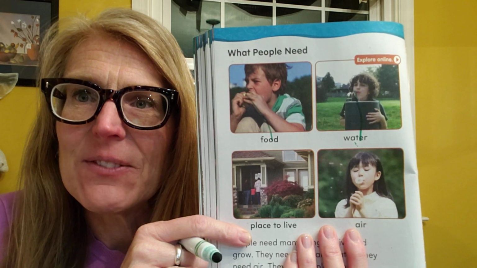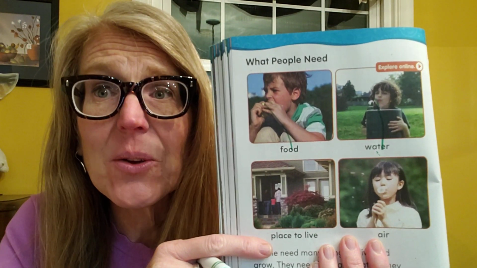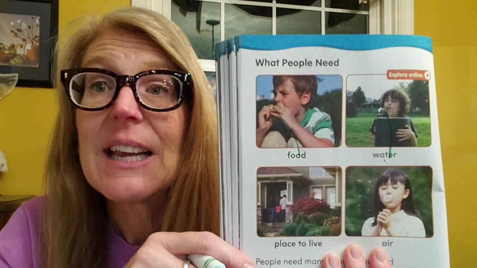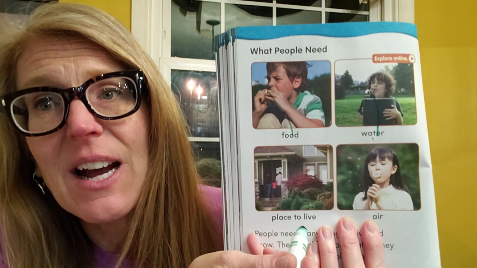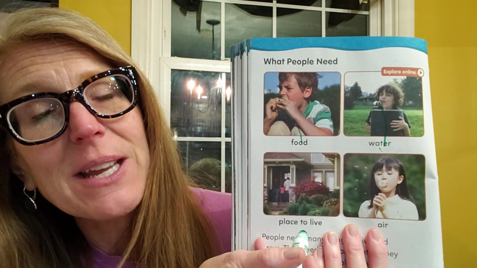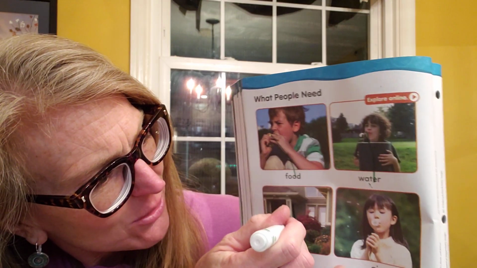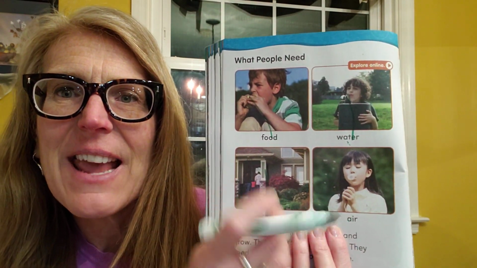Place to live. So that's our shelter, our place to live. Just like the raccoon needed either that hole in the tree or maybe that log to live in, we need a shelter. Let's take a look at this picture. Where in this picture are we getting our shelter? Very good, in this house, right? So we're going to draw a line up to the house. Very good. And in the last one, it says air.